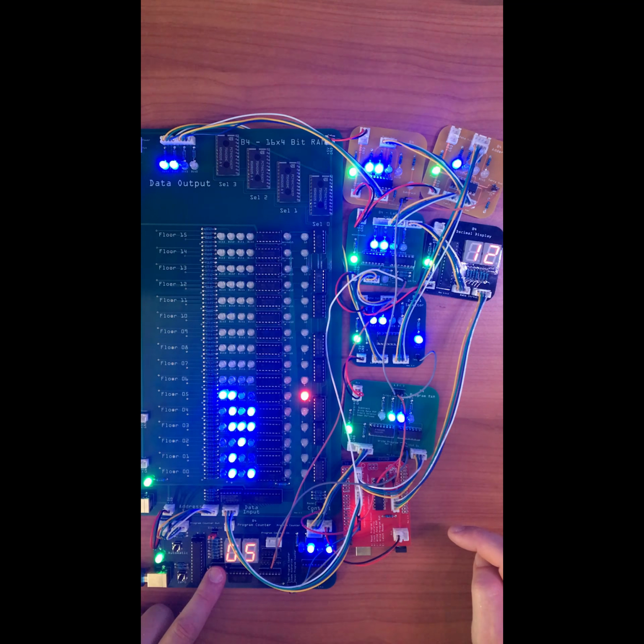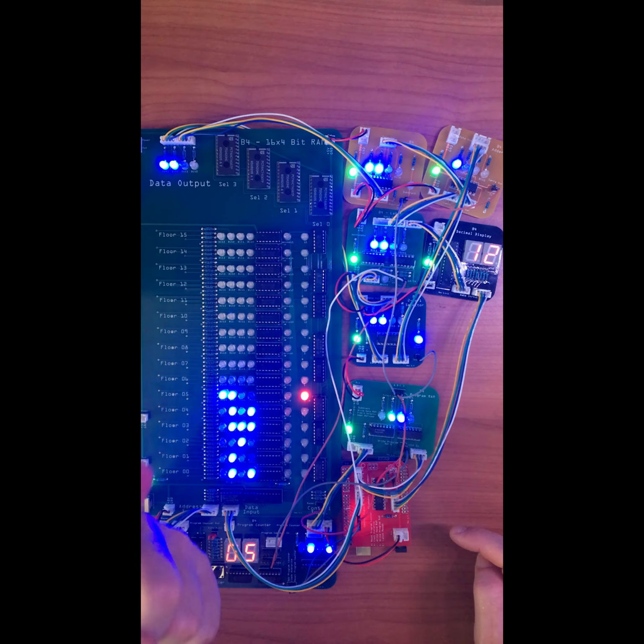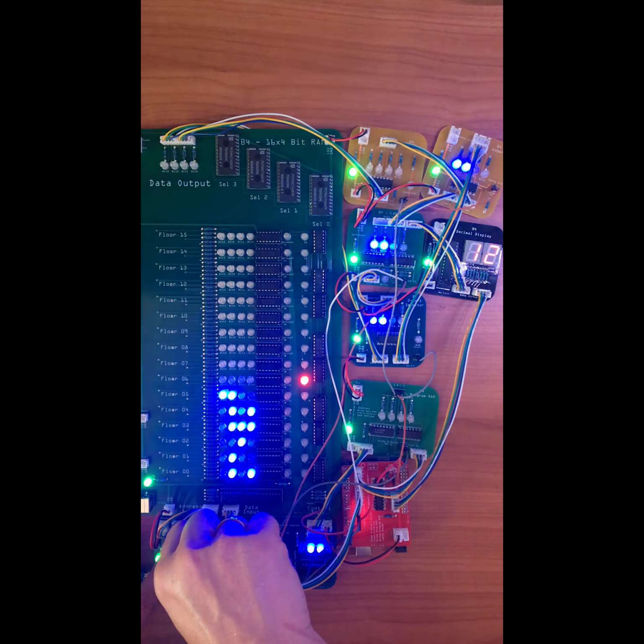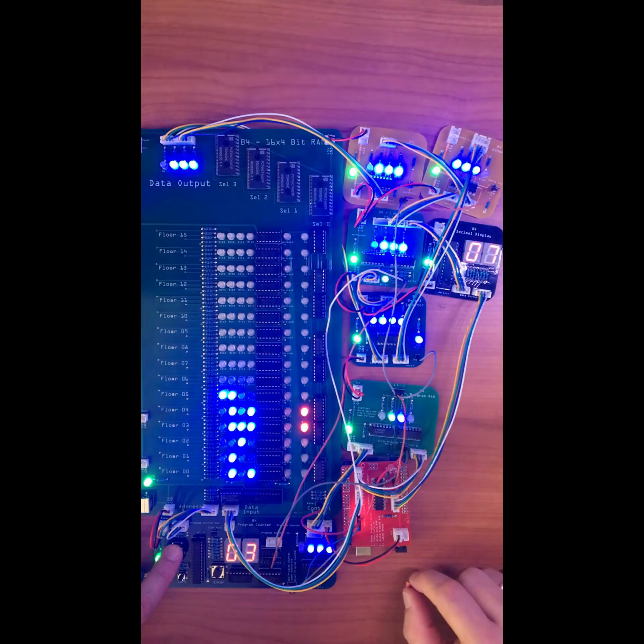Now, this is happening very slowly, step by step. I'm the clock at the moment. My finger is the clock. But in a computer, this happens much faster. So we can press the automatic button and then pull this jumper. And all this operation happens much faster.